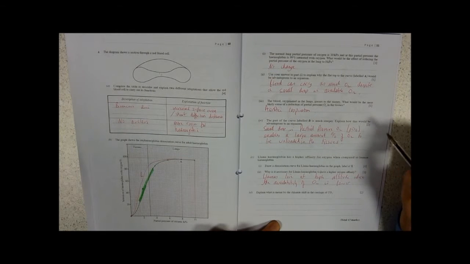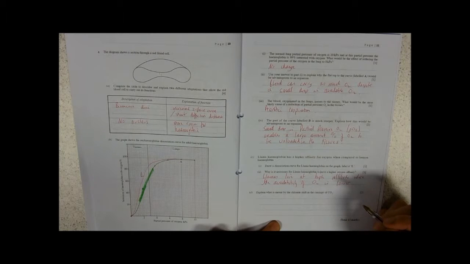So actually, 1 mark is just to do with saying this is all going on in red blood cells. So in red blood cells.